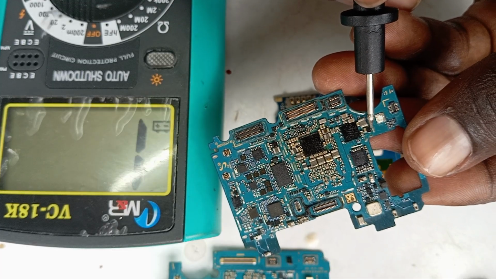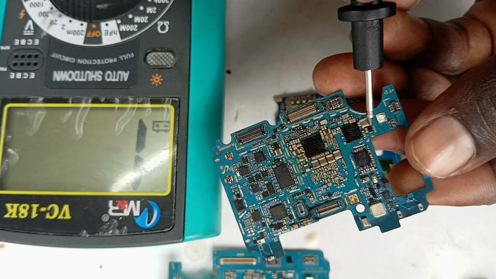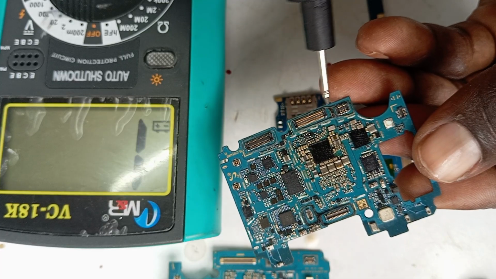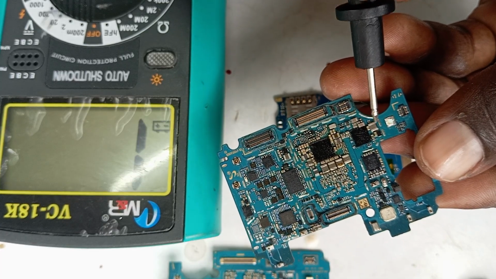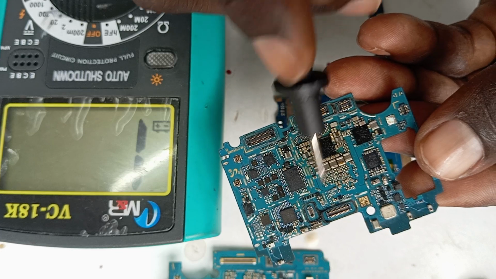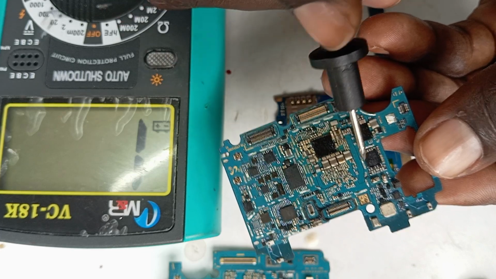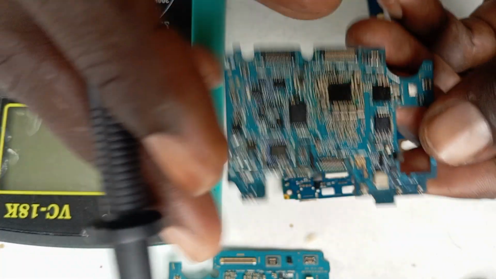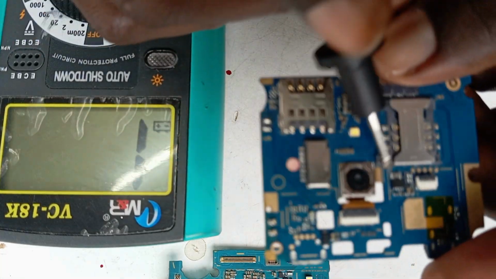You can see the diode is there. That diode takes the voltage to the battery connector, while this one takes the voltage to the power IC, backlight IC, and so on. So this one is a smaller charging IC.